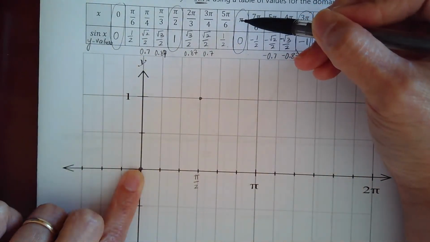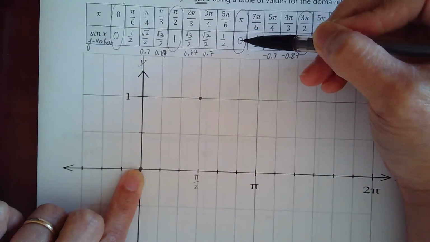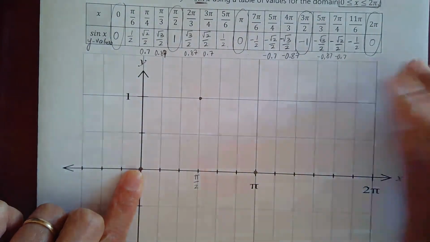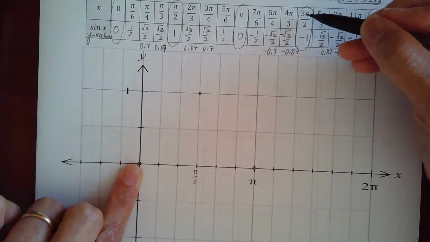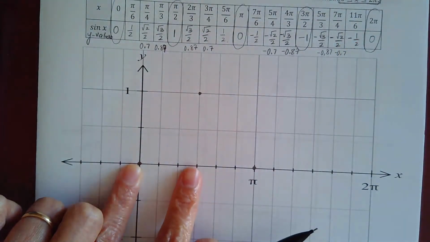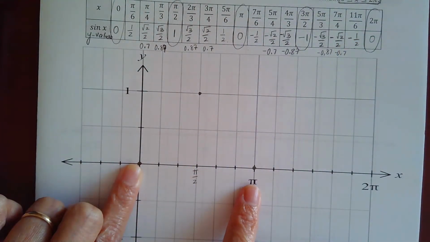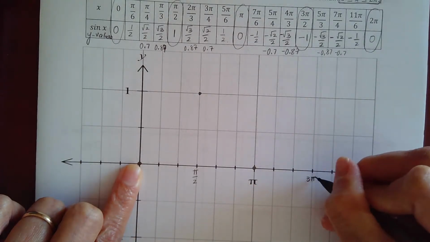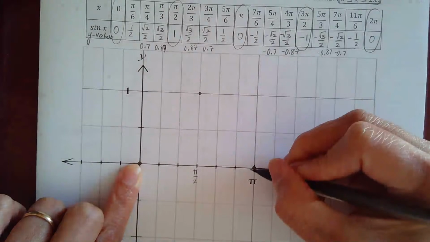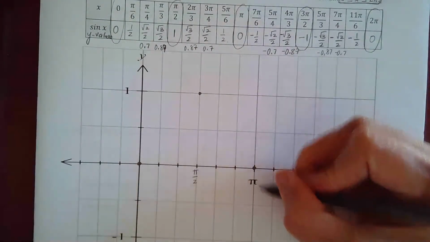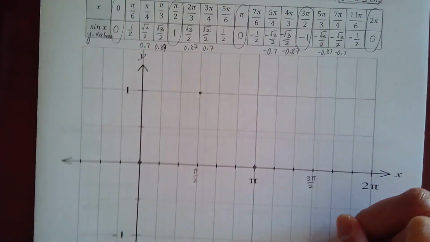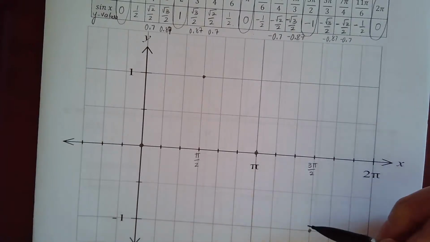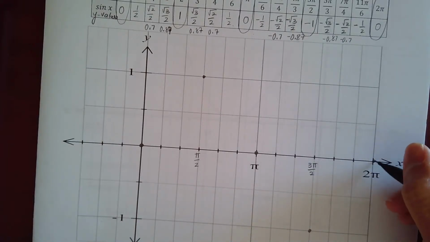If x is pi, then sine of pi is 0. And then let's go 3 pi halves. If this is 1/2, this is going to be 2 halves. Then this is going to be the 3 pi halves. 3 pi halves is going to be at -1. And then 2 pi, it's going to be here.